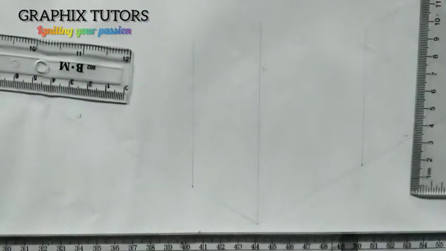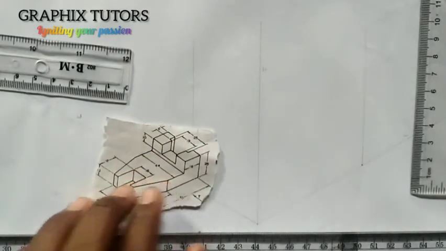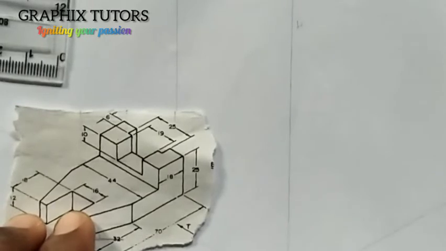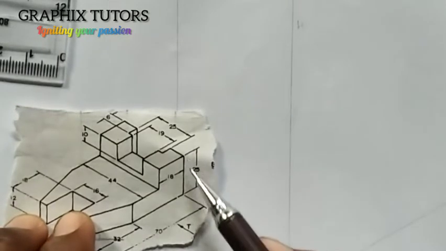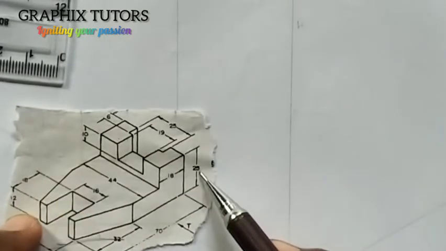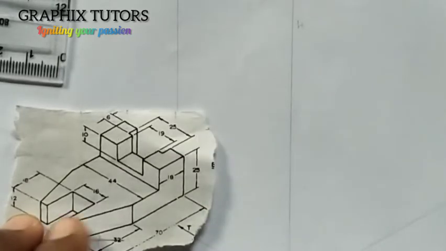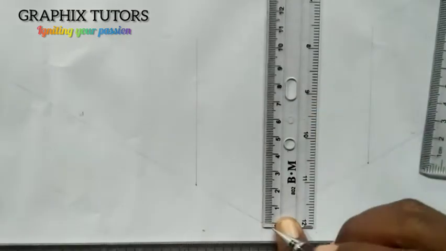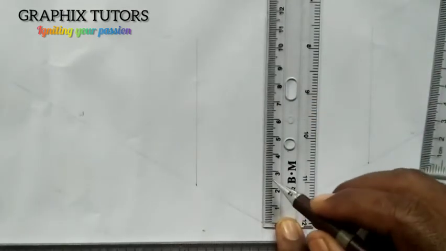Right? Now if you look at this very well too, what is the total height? My total height from here up to here is 25. So I'm going to measure 25. So let's take it down. So my total height is 25. So with the help of my meter rule, I'll measure 25. So this is 0, 10, 20, and 25 here.